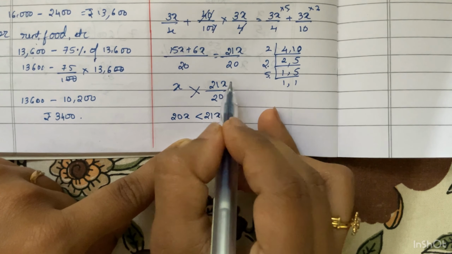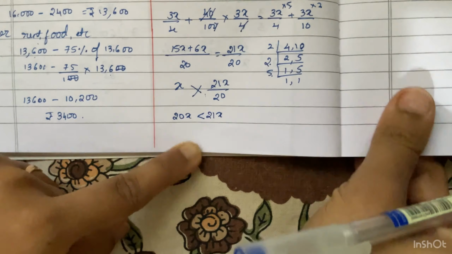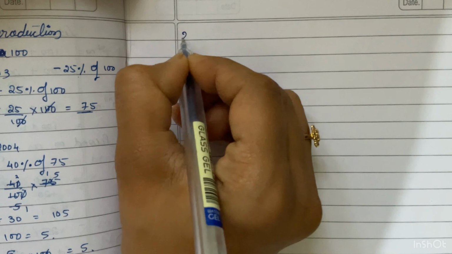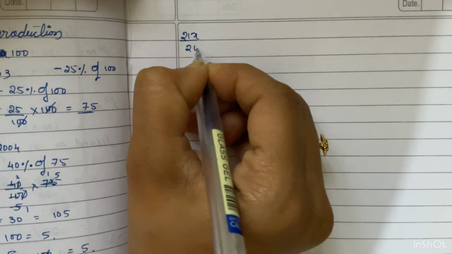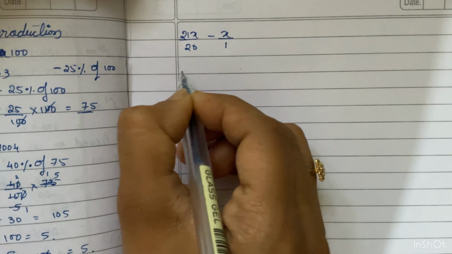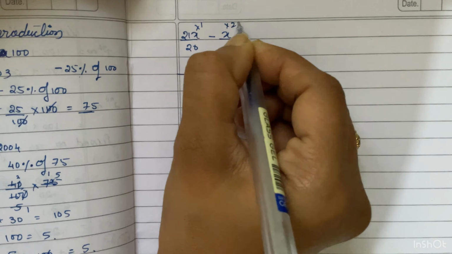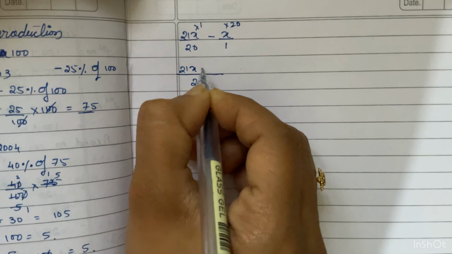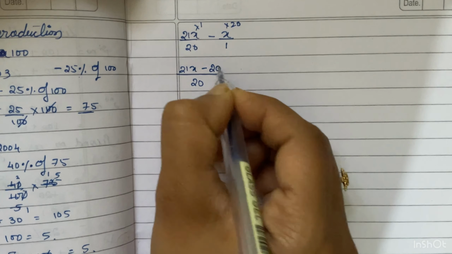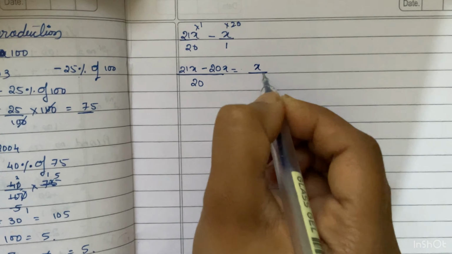For that we need to subtract x from 21x over 20. Let me place 1 under x, and the LCM of 1 and 20 is 20. 21x minus 20x, and after subtraction I get x over 20.